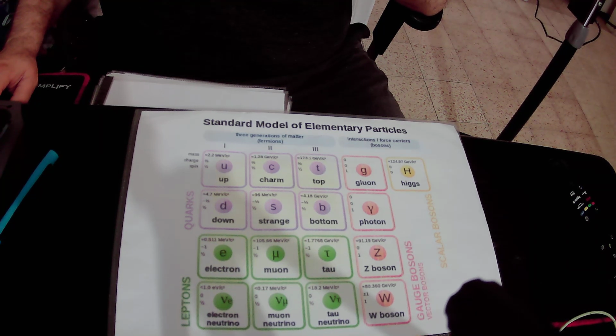The protons have a positive charge, the neutrons have no charge at all, and the number of protons in every atom determines which chemical element it is.